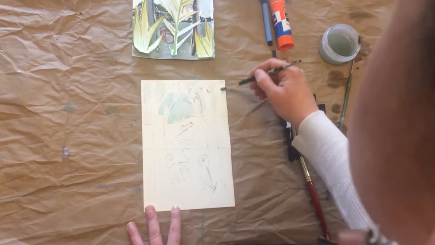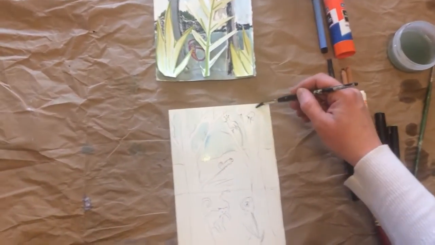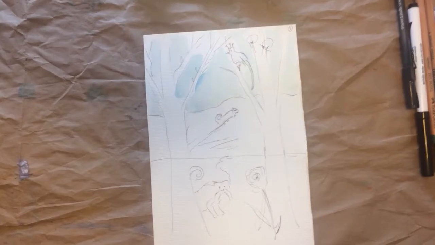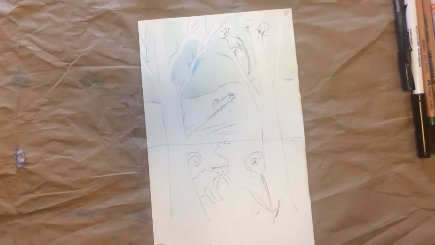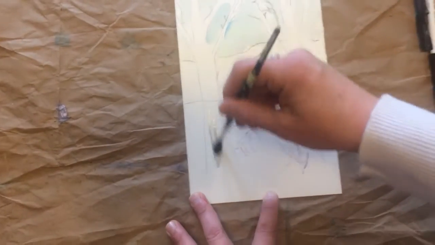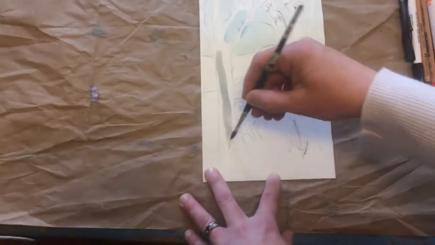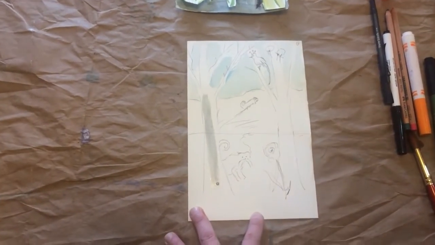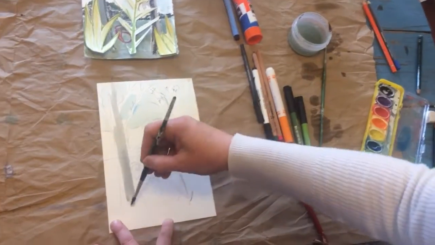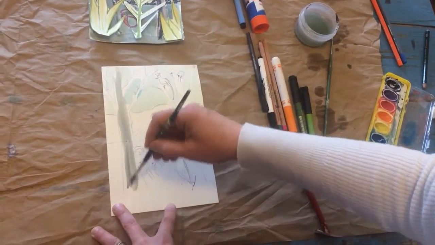So I'm painting my sky in. He was kind of known to have these sort of light blue, almost white skies. And then you want to really think about adding a lot of darkness to your trees. So make sure they're kind of a dark brownish black. And that might be better achieved with your markers.